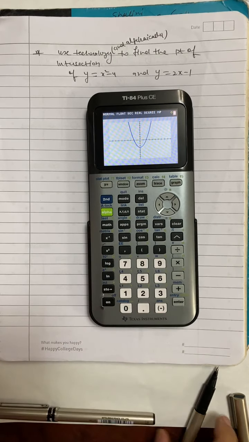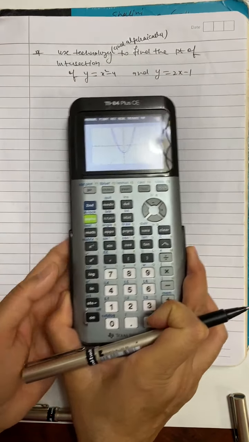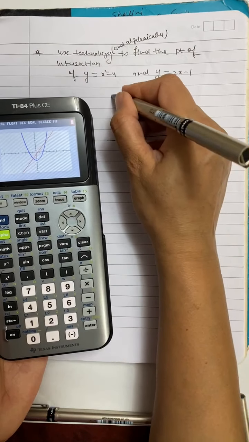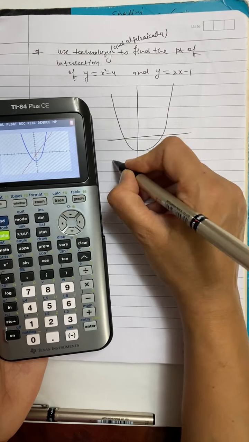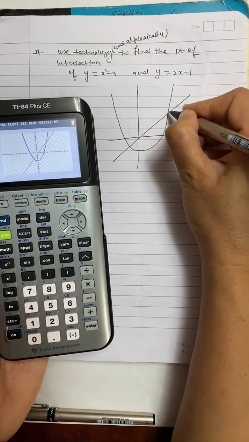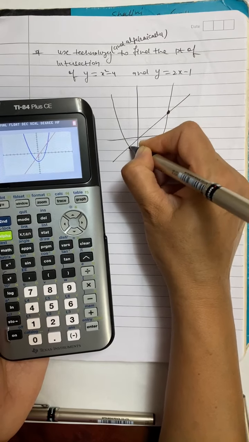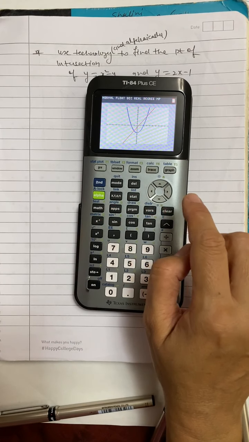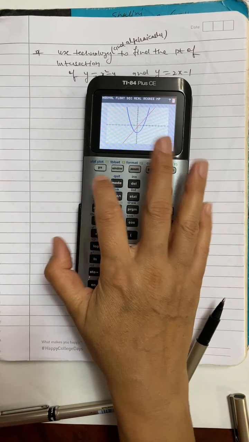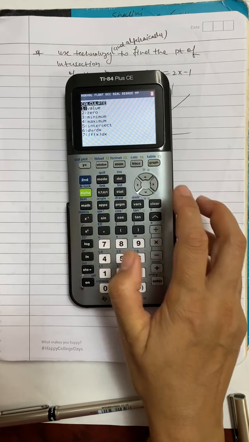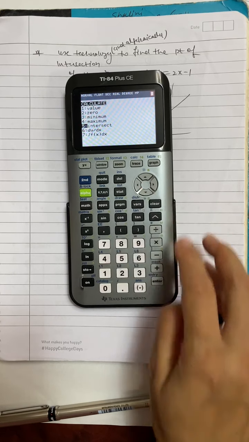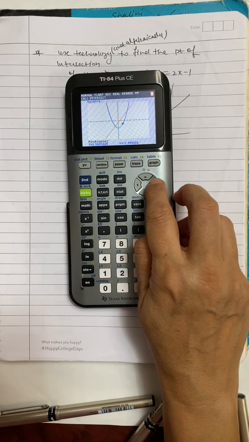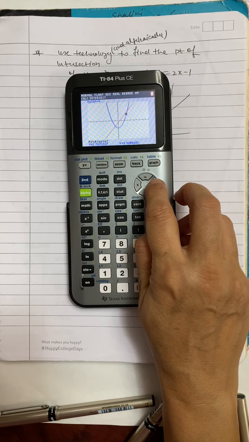When you are doing this question, you have to sketch it. So I'm just going to sketch this. It's just a sketch, I'm not doing it very carefully. Now we need to find the point of intersection of this and this. To find the point of intersection, we go to second trace, and then there is intersect. So we will use these cursors to move to the point of intersection.